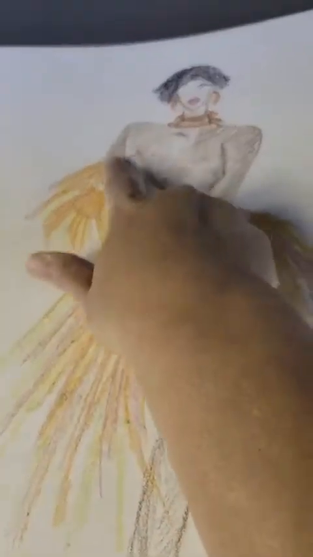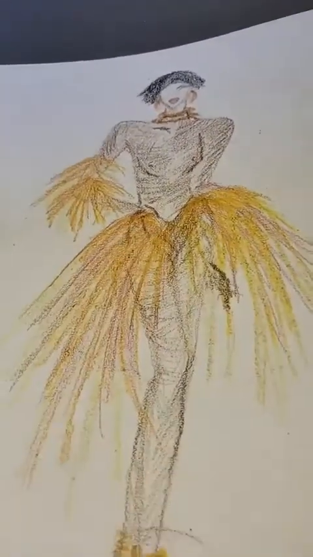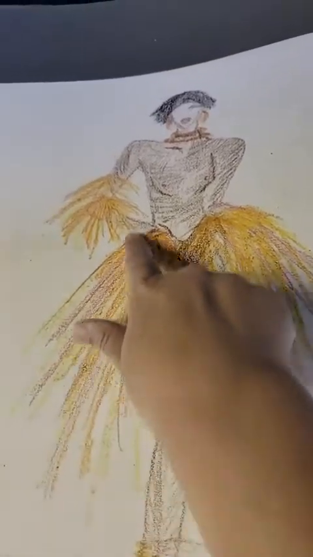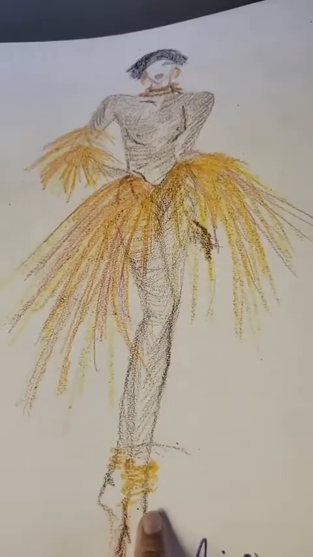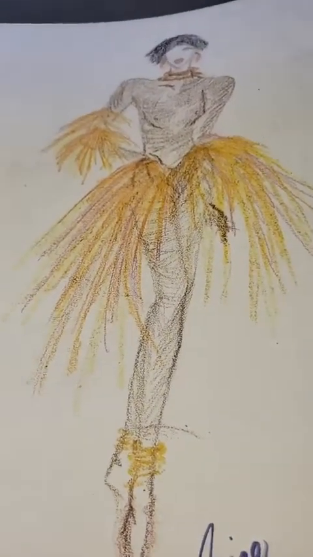So if you look at my artwork now, you can see the stylized line, the elongated body, the legs that are so long. There's no normal body that looks like this, right? And then there's my signature, which is very similar and hasn't changed.